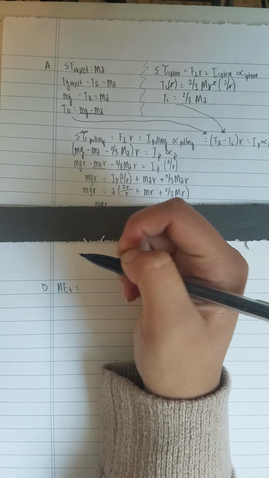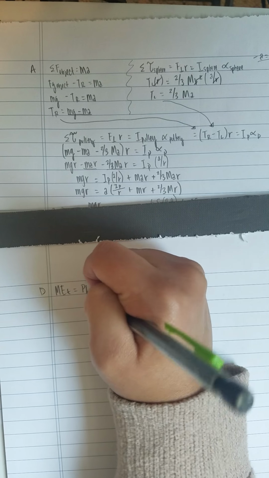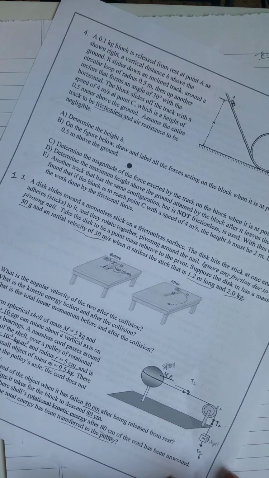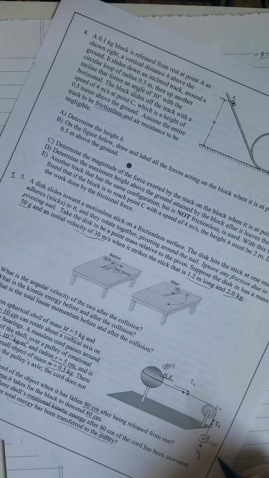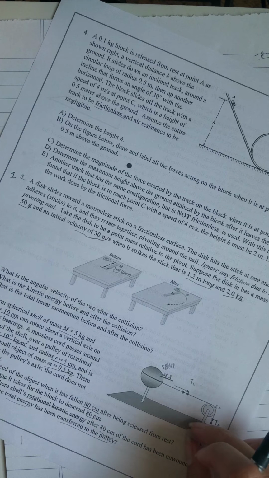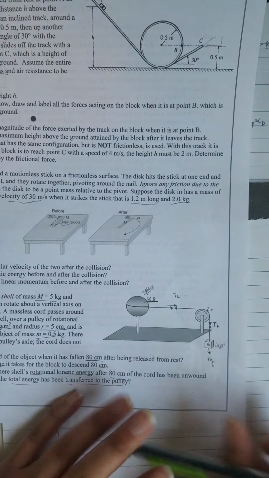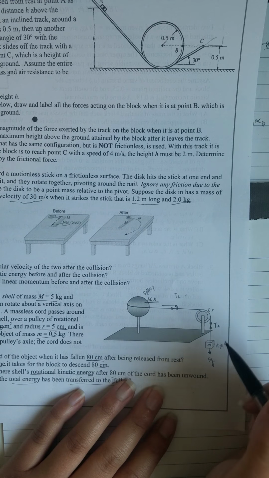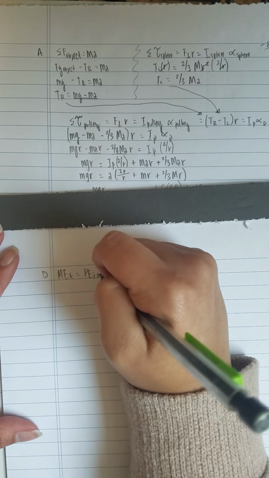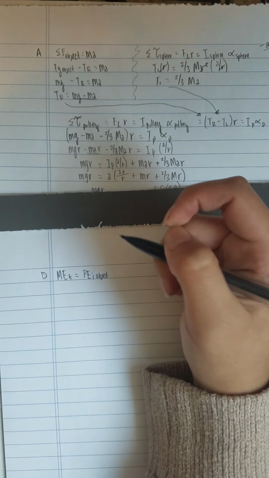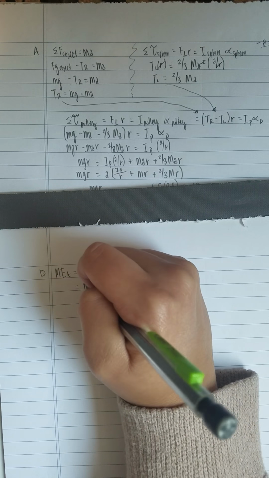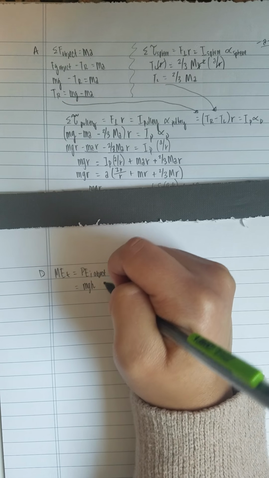It's going to be equal to your PEi of the object, because if you think about it, this has a falling height, and since these don't have a height and aren't moving, this is the only thing that has stored energy at rest. So it can be PEi of the object, and that's just equal to mgh of the object.